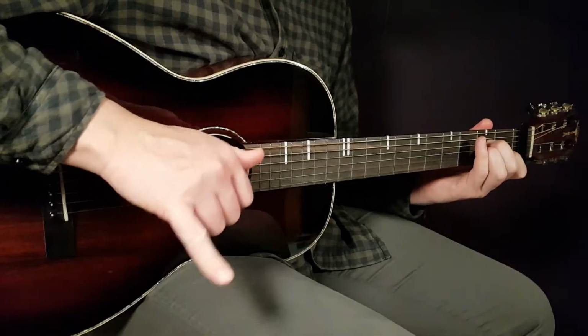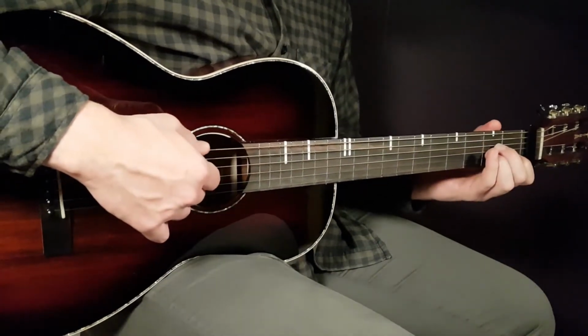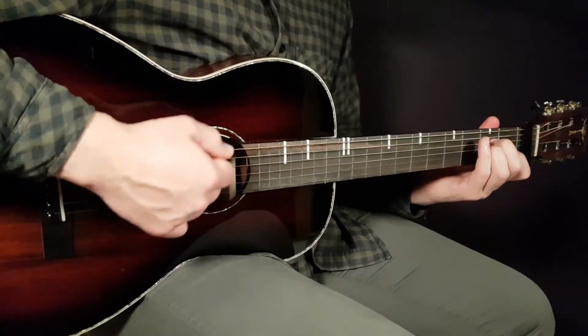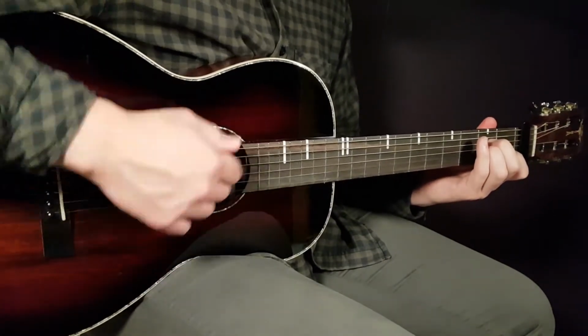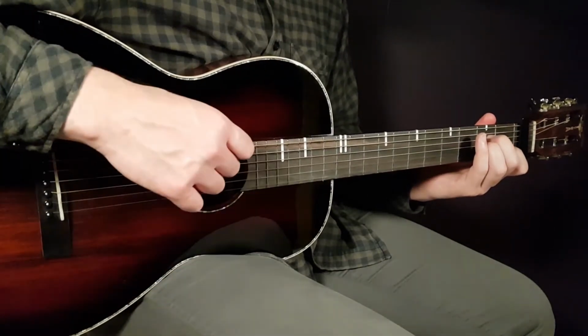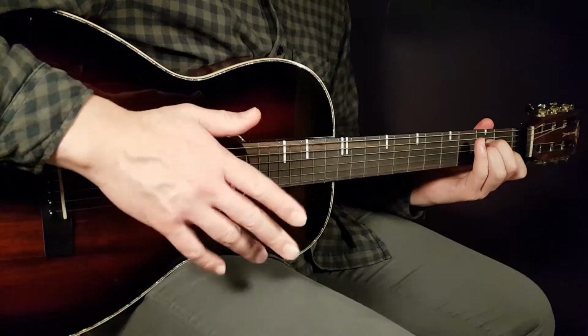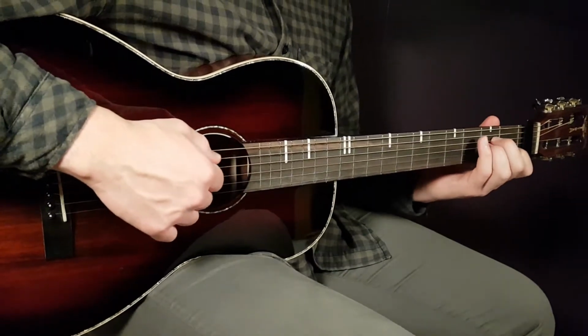So now we try to connect these 2 parts, part 1 and part 2, and it sounds like this slowly. Down, down, down, up, down, down, down, up. That's one round. So if we play a couple of rounds a little bit slower, it will be like this.